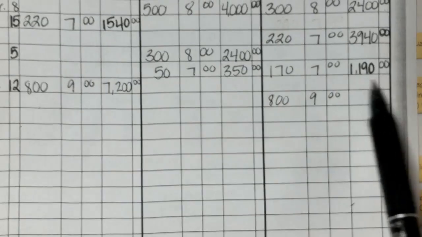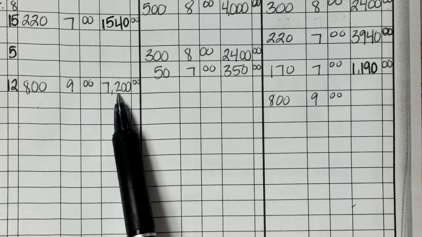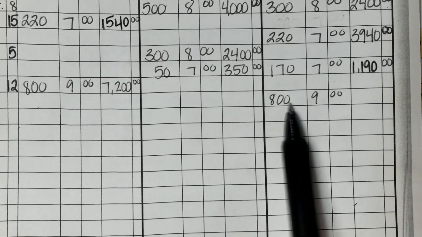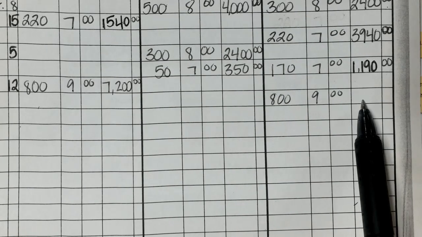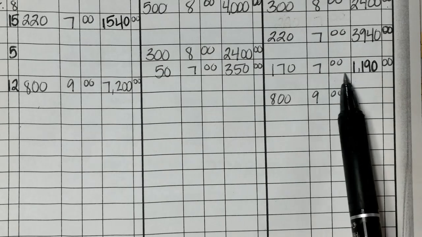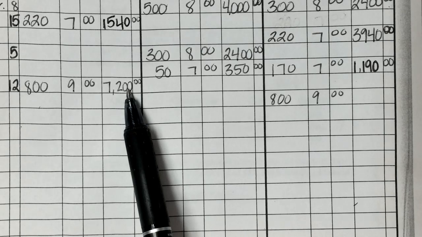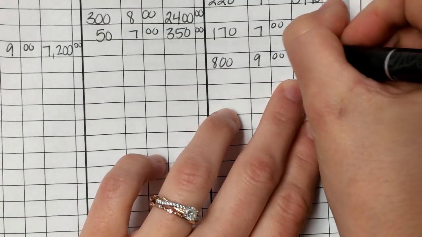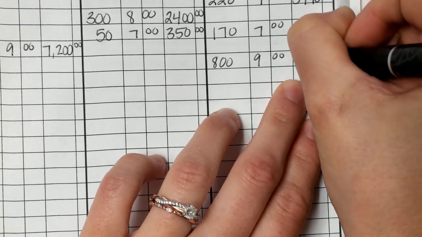Your current inventory on hand plus your new shipment that just came in. Put those together to get your new total, but we want to keep separate the number of units at each of these prices. So what do you get when you add your current inventory to your new shipment? Good. 8,390.